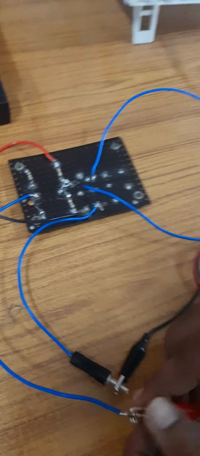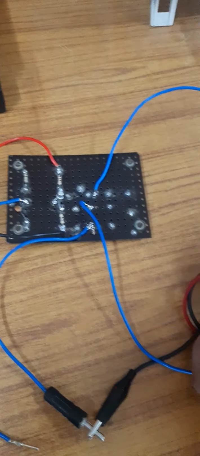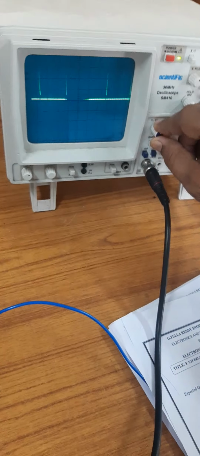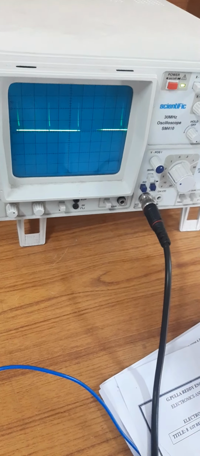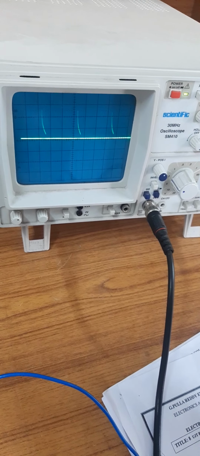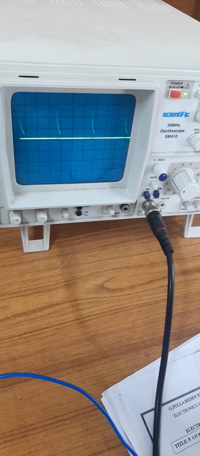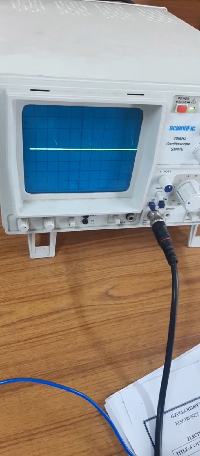the output at VB1. Here we are going to get the positive spikes. These positive spikes we get when the UJT is in the on period.